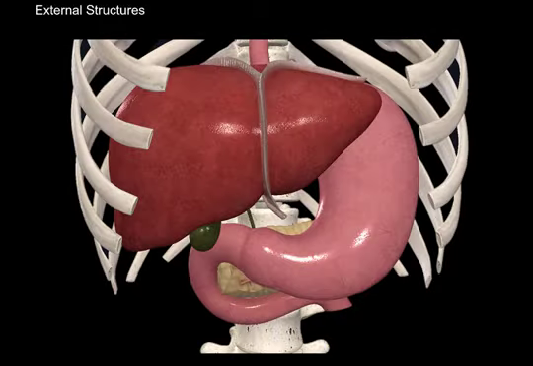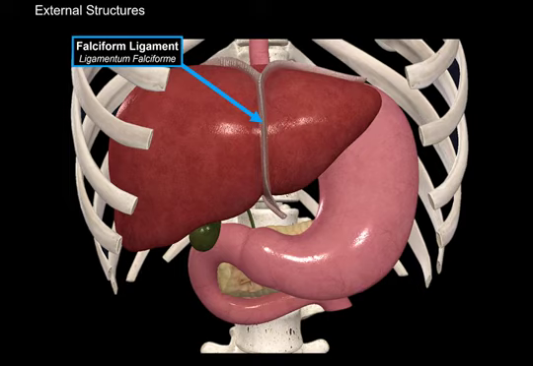So that was it for the topography. Now, let's continue with the external surface of the liver, and we're going to start by looking at the liver from an anterior view. The first thing that catches your eyes is a distinct ligament in the middle called the falciform ligament, and this ligament separates the right and the left lobe.